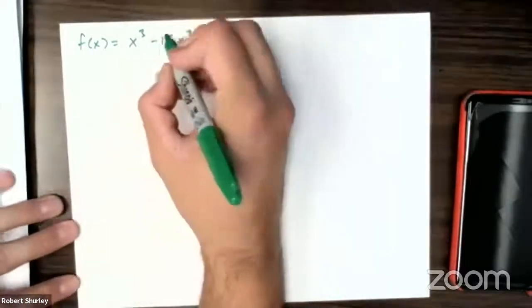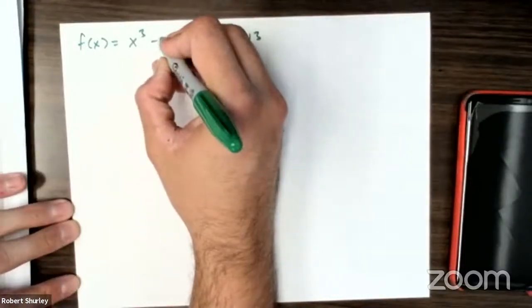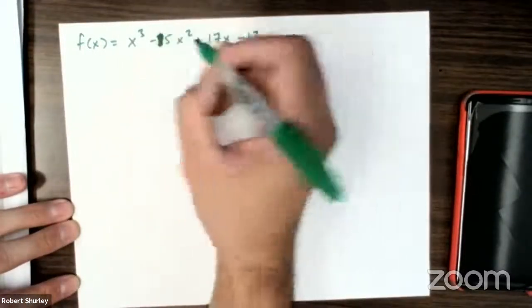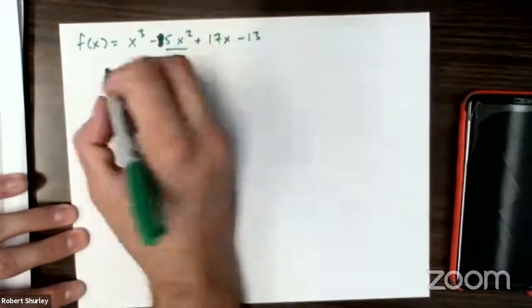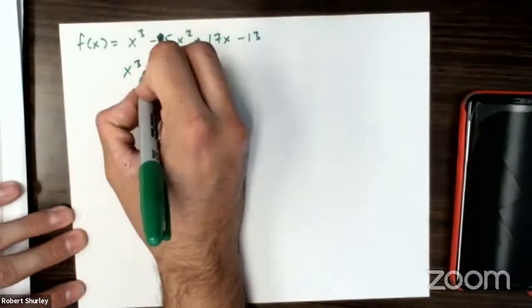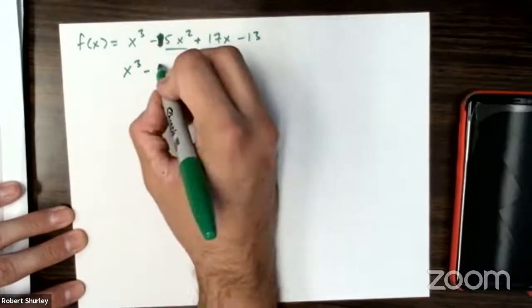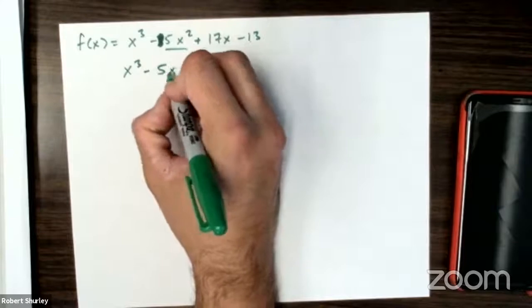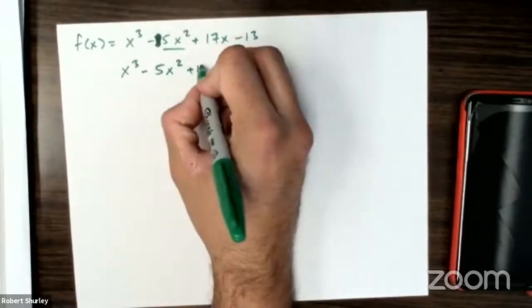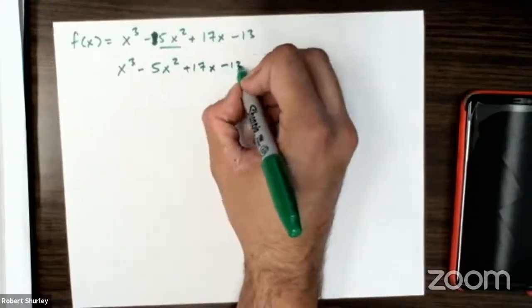I lied, guys. I don't know why I wrote 15x. It's 5x, okay? I'm going to have to write this all over again. It's going to bother me. x cubed minus 5x squared plus 17x minus 13.